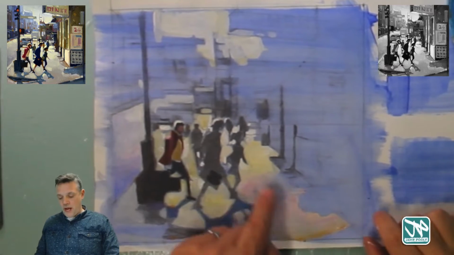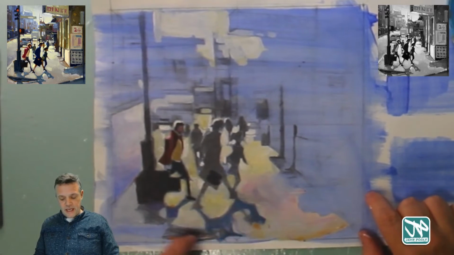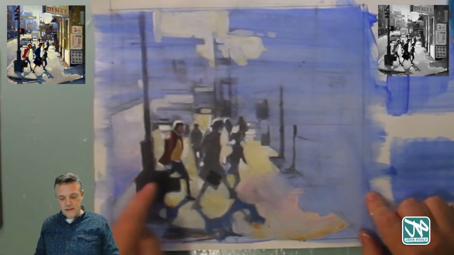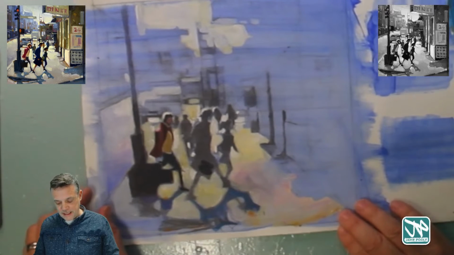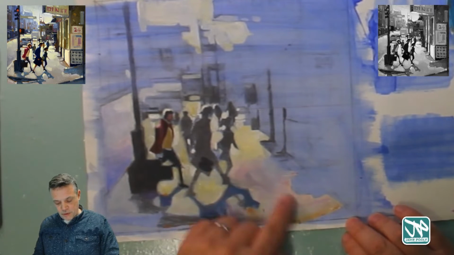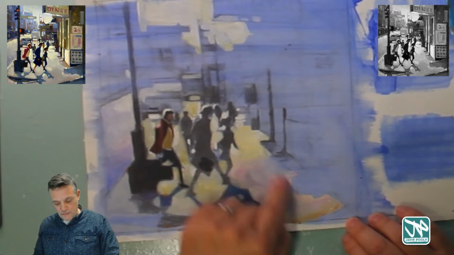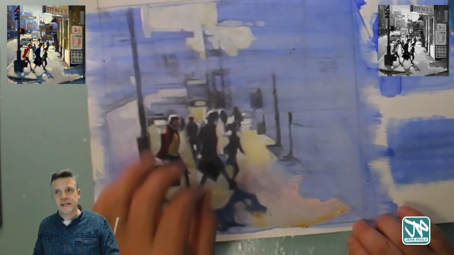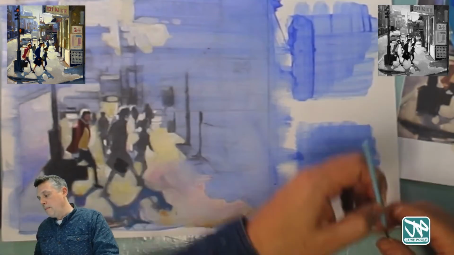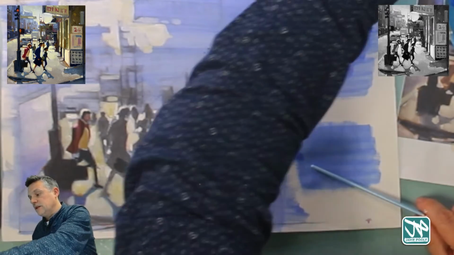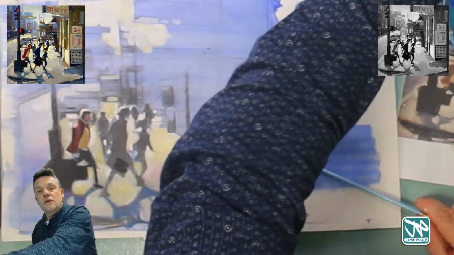So you can see I've got quite a lot of different colours in here because I was just exploring the colours in the picture by looking really closely at it. So this is probably going to change quite a bit as I progress. But the nice thing about acrylics is that they're brilliant for layering different colours over the top because they dry so quickly.